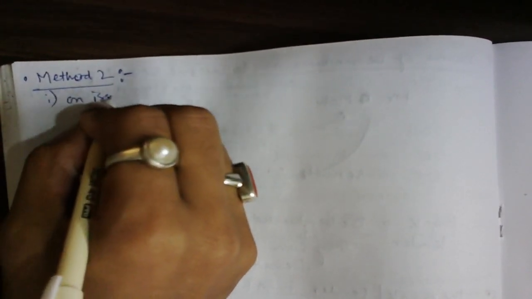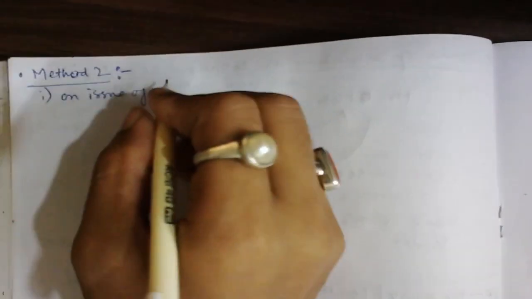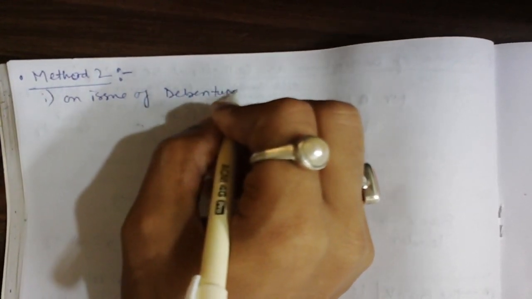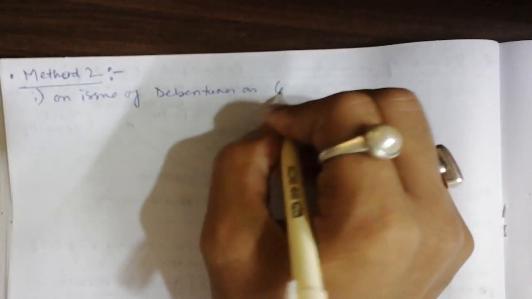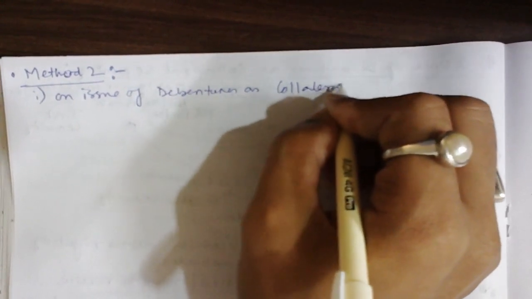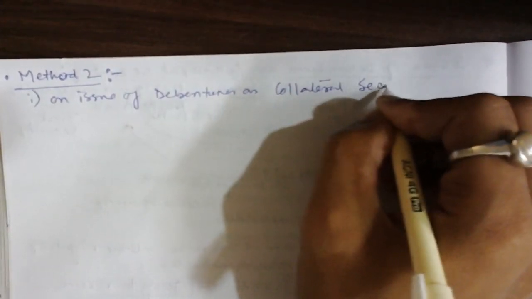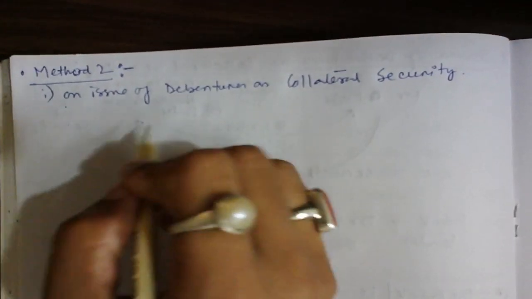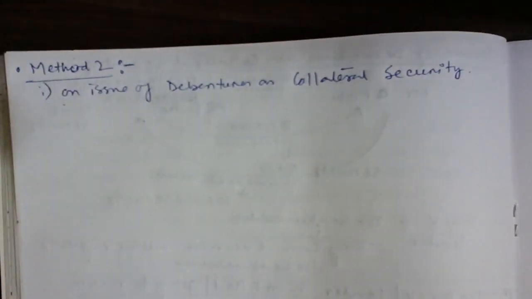Number 1, on issue of debentures as collateral security. So when you are going to issue the debenture as collateral security, we are going to make the entry like that.